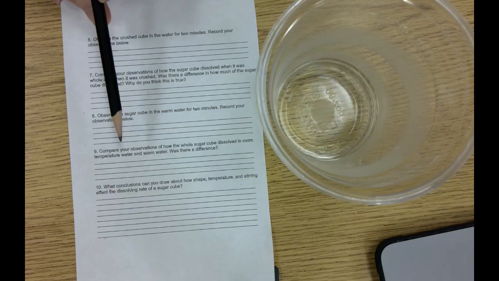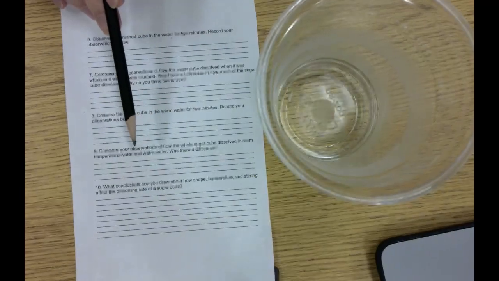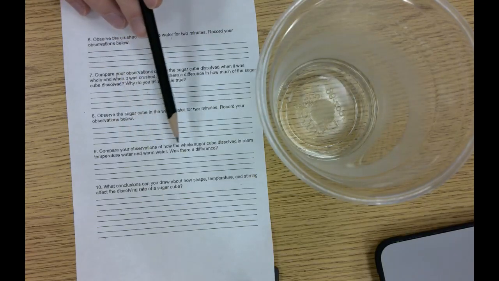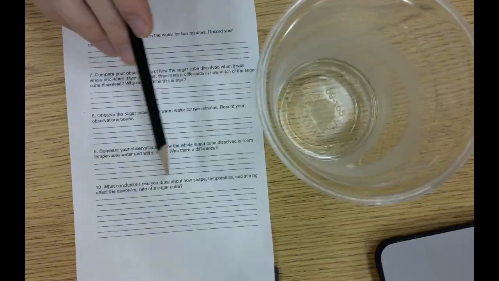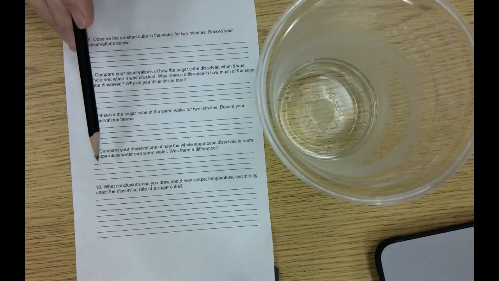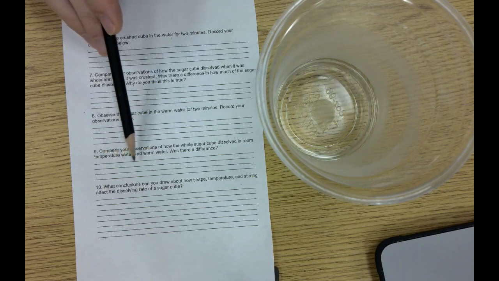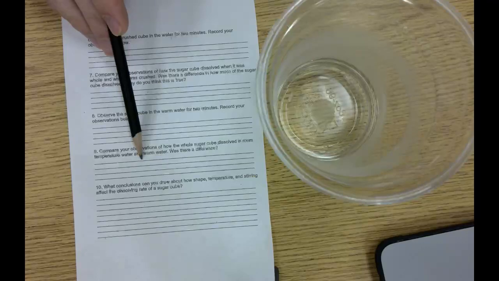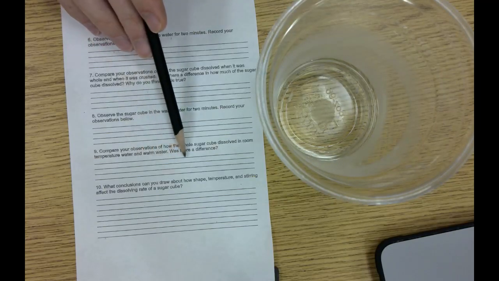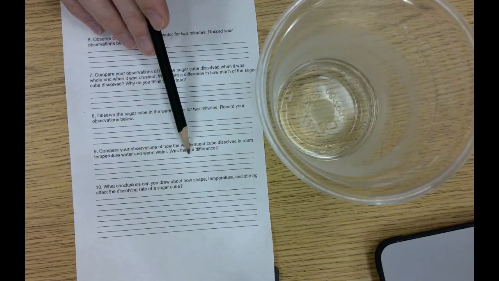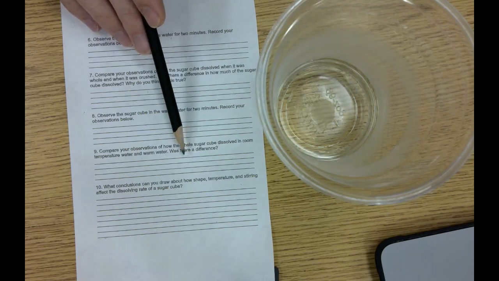Number 9, compare your observations of how the whole sugar cube dissolved in room temperature water and warm water. So we're comparing the first trial to this trial, right? Was there a difference? Well, you tell me. Was there a difference in how fast the sugar cubes dissolved? Was there a difference in how much of the sugar dissolved in 2 minutes? Was there a difference in how quickly the particles moved in the water? All right, get those answered.